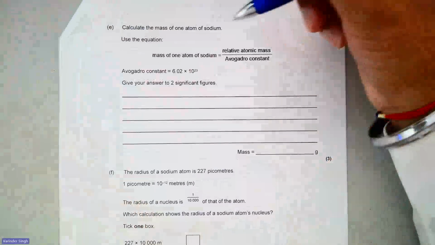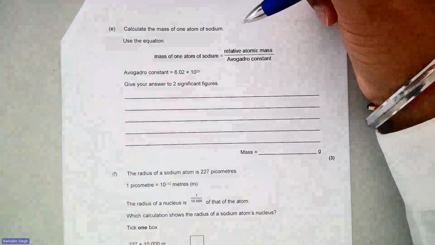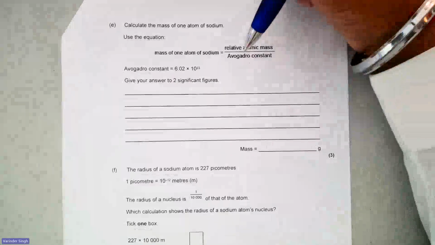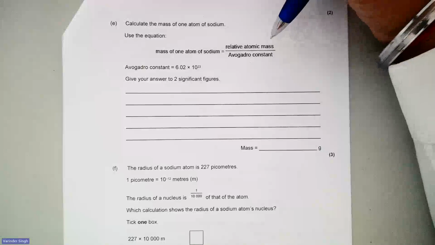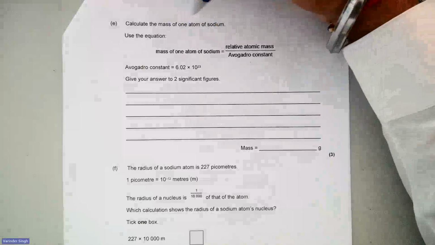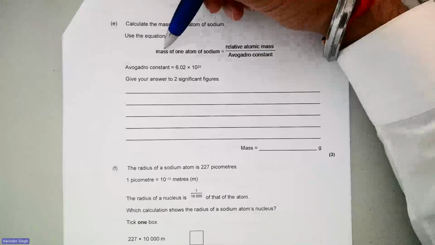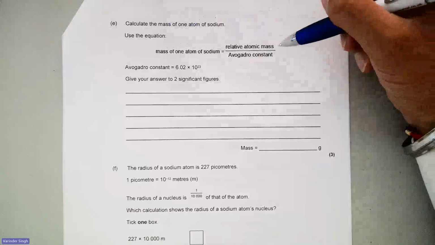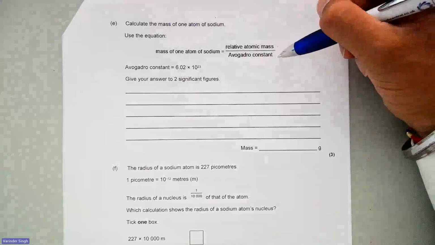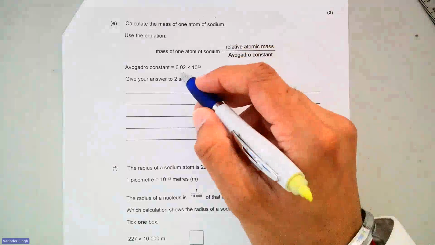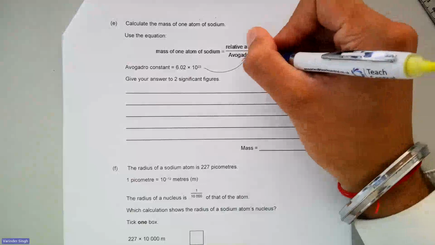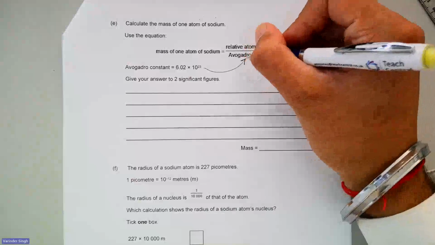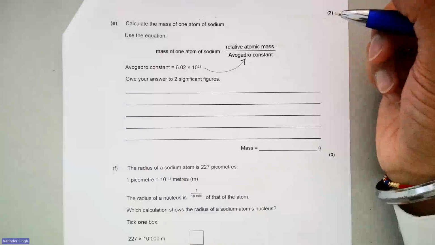Okay, on to the last section. Got a question here. Calculate the mass of one atom of sodium, and it gives you an equation to use. Now, it might not necessarily be an equation that you've come across in lessons, but it's an equation that's literally there in black and white nonetheless. So calculate the mass of one atom of sodium, and it tells you that the mass of one atom of sodium equals the relative atomic mass divided by the Avogadro constant. We're given the Avogadro constant as well, which is 6.02 times 10 to the 23, which is an important value and definitely one that you'll come across when you're revising the quantitative chemistry section. Okay.